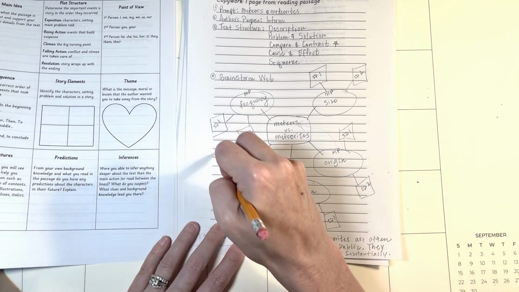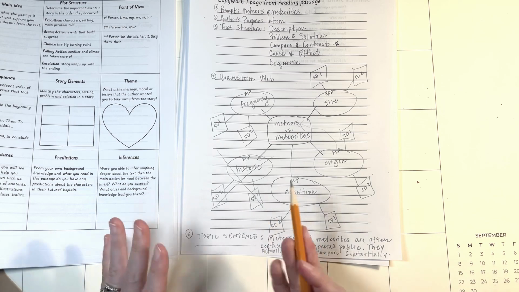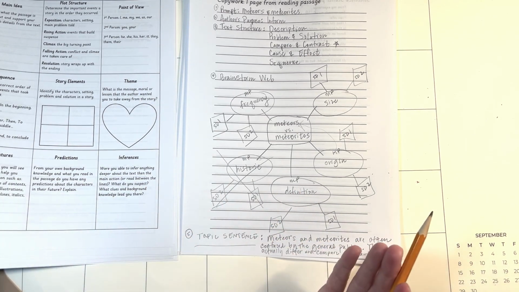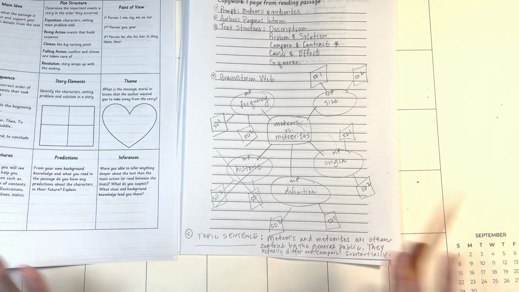There was information I knew about the subject in general, but it doesn't quite match up with my topic sentence neatly. So you can go ahead and just cut it out.